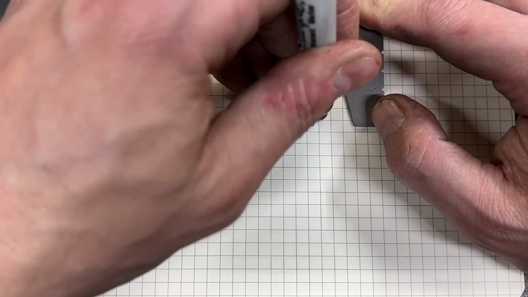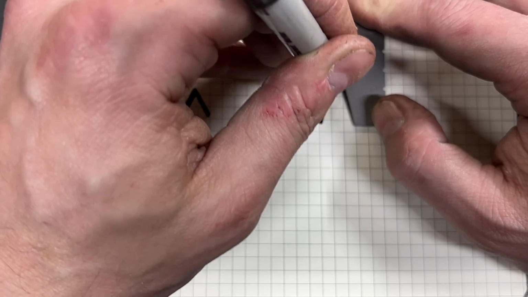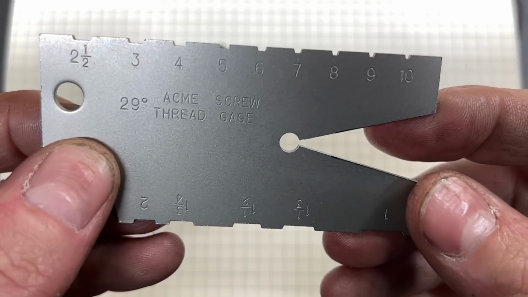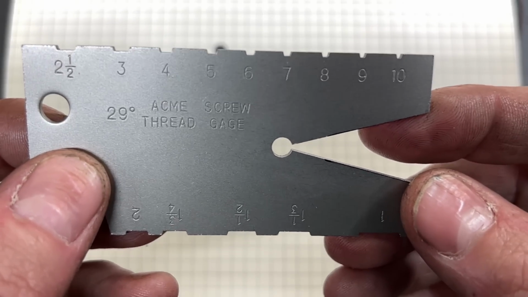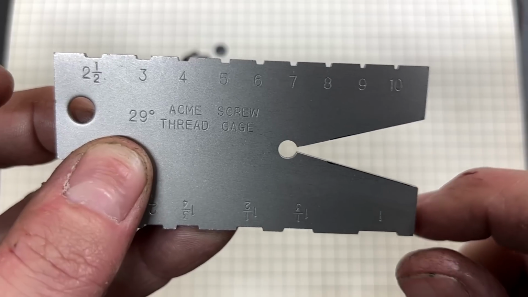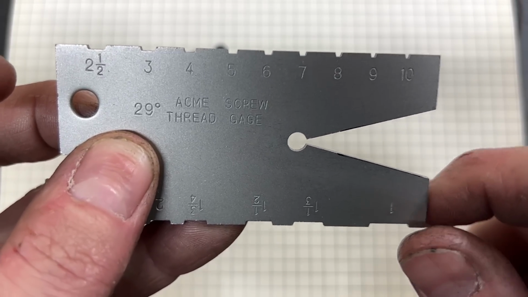Your Acme thread is very similar to the V thread, except that instead of a 60-degree V, it's defined by a 29-degree V with a small flat on the top. The size of that flat on the top of your Acme form is going to be determined by the pitch of the thread. We'll talk about the pitch in just a minute.